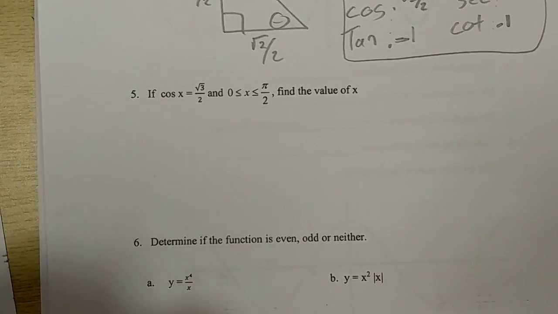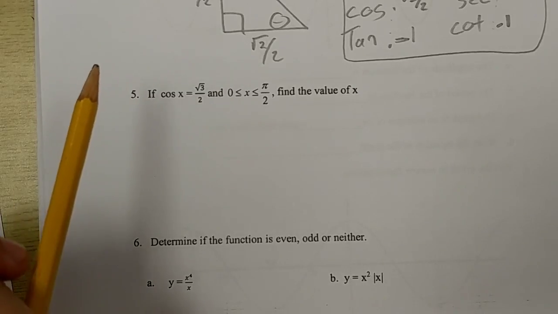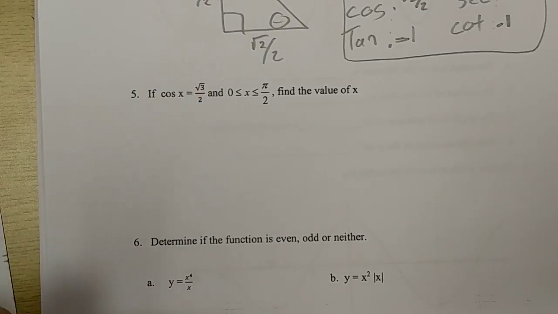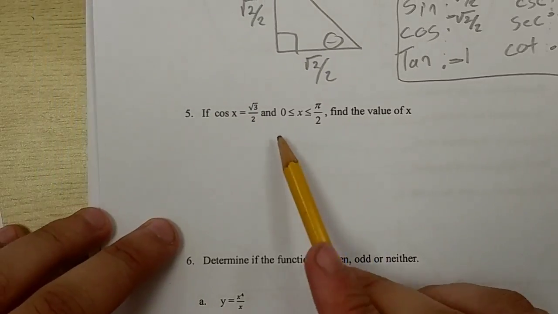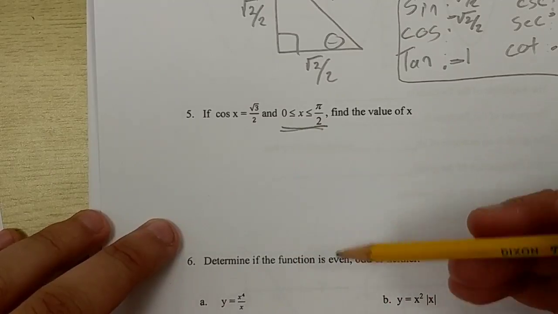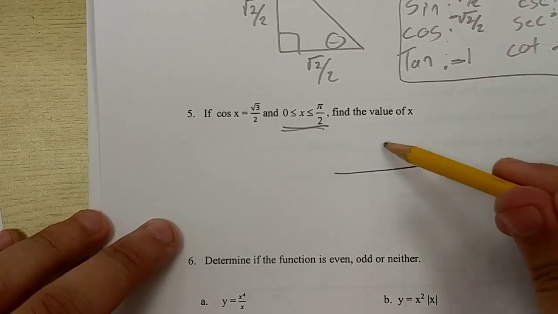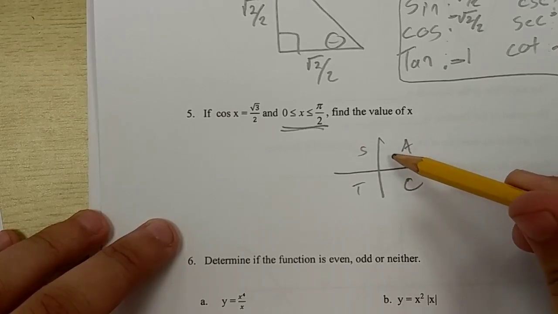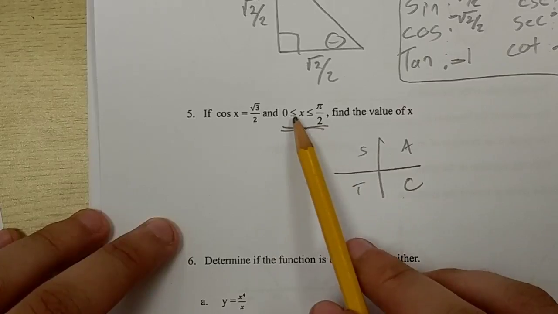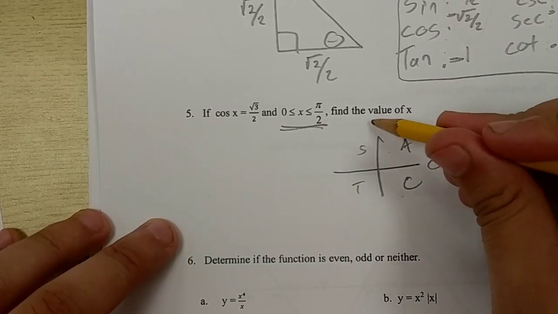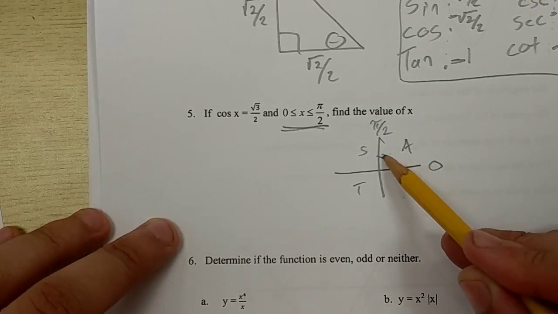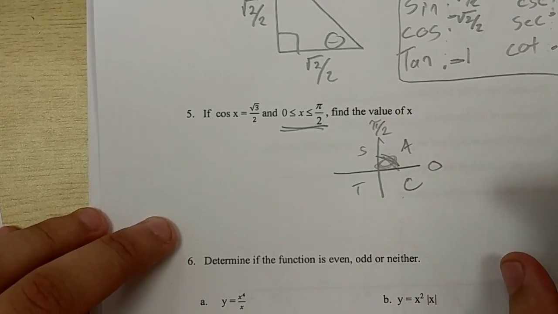Okay, if cosine x equals root 3 over 2 and 0 less than x less than pi over 2, find the value of x. So why is that important to know? I need to know this piece just to tell me if it's going to be in this quadrant, the all students take calculus. So I need to know is it in this quadrant or this quadrant. Because it says 0 to pi over 2, 0's here. And if you don't remember pi over 2, if you change that to degrees, it's 90 degrees. So it's in this area. That's important to tell you your negatives.